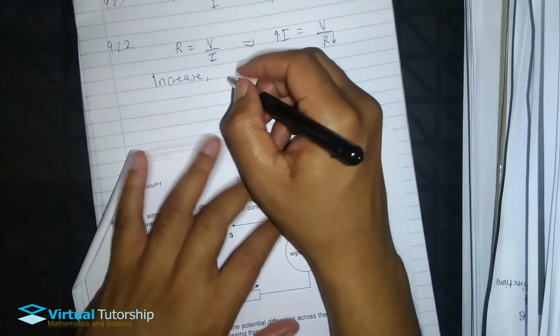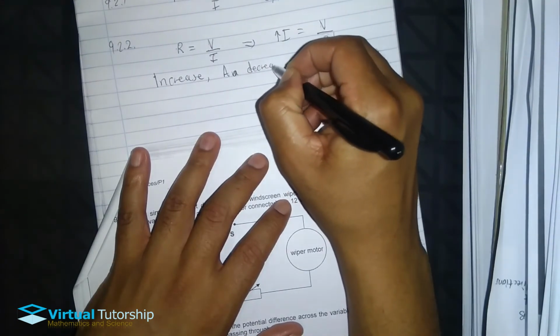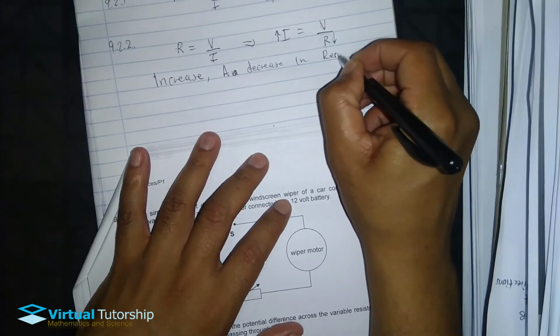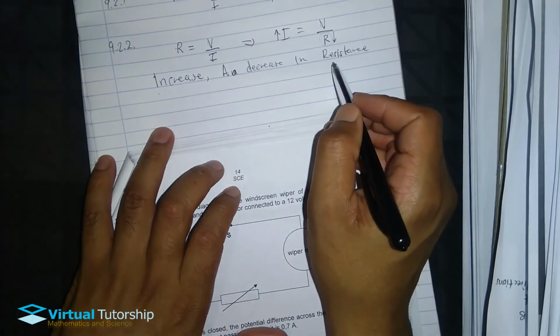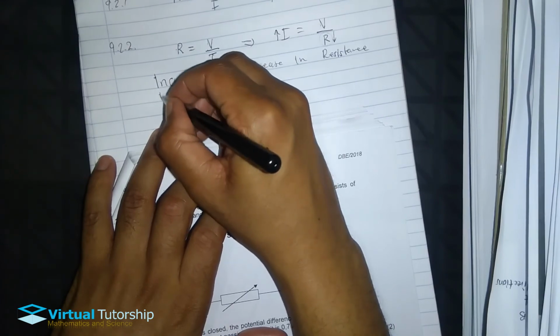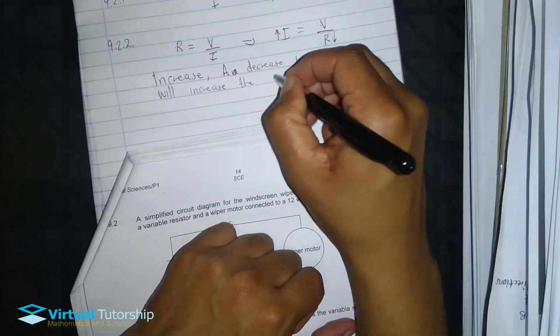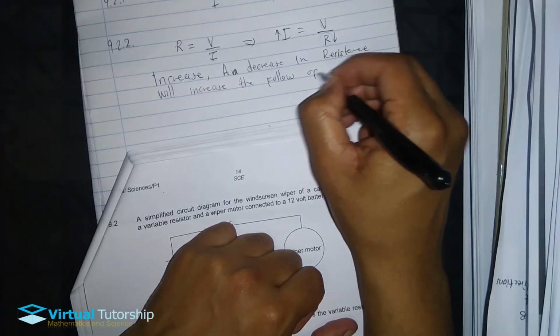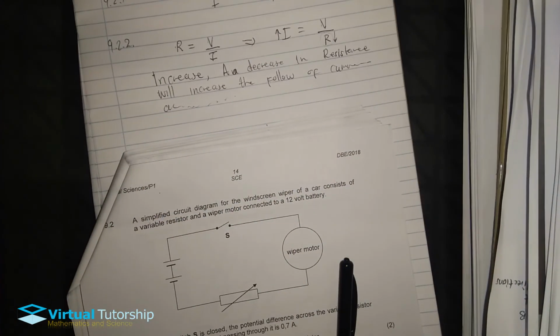From Ohm's law, a decrease in resistance will increase the flow of current, because resistance is inversely proportional to current according to Ohm's law.